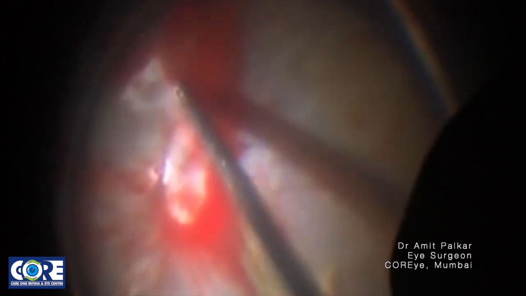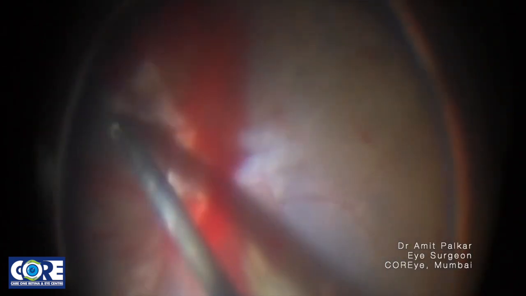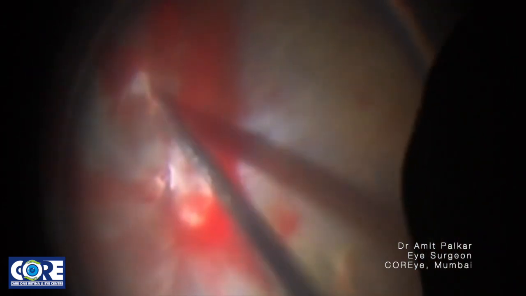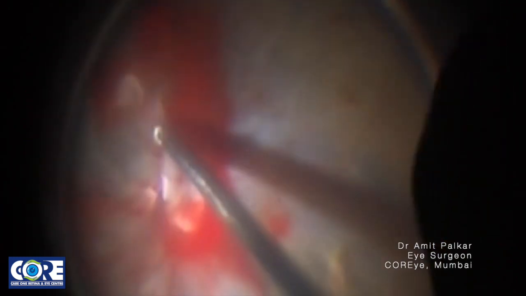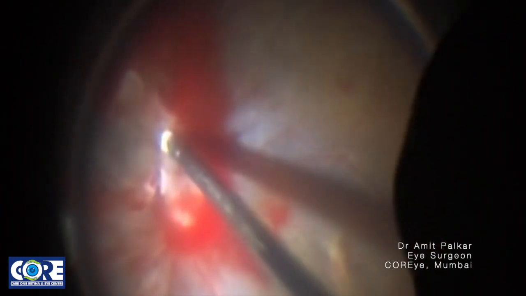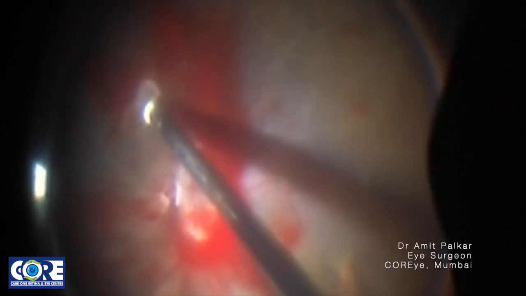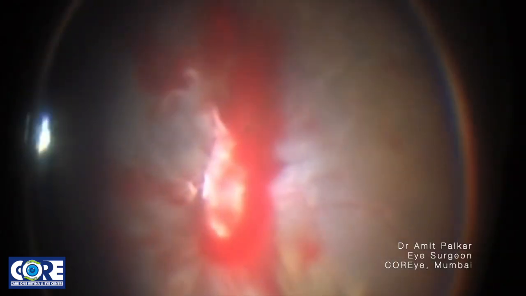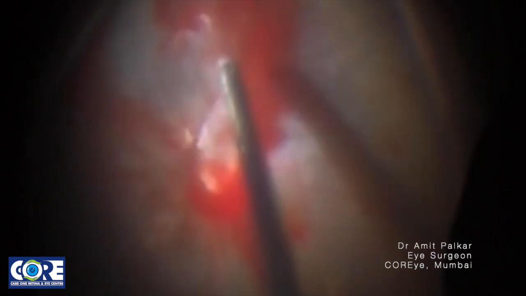Cutting off or bisecting the membrane, and there's the front which is bleeding. Need to cauterize the front as soon as possible so that we don't have an obscuration of the field.